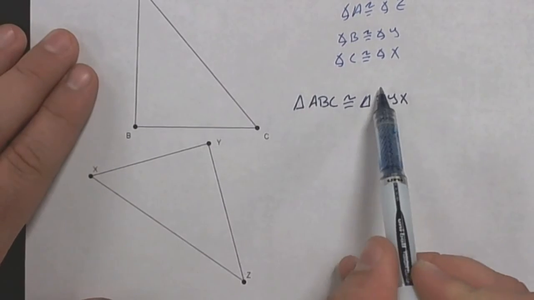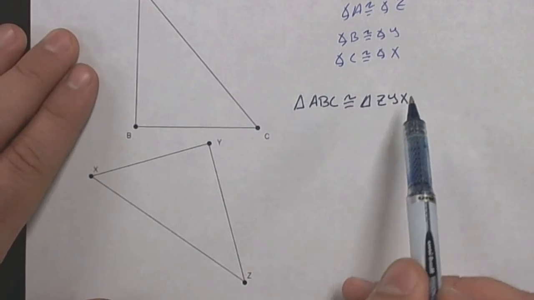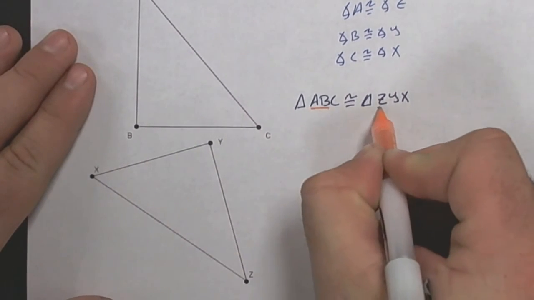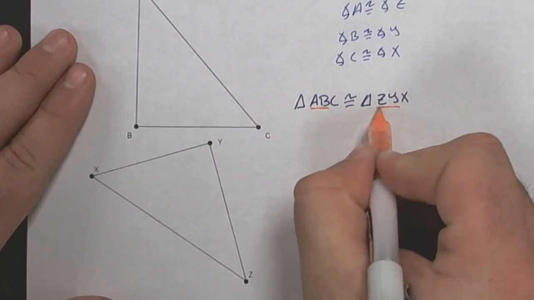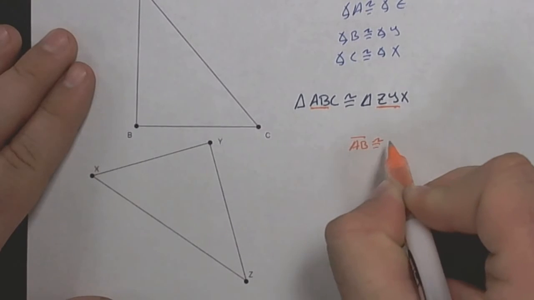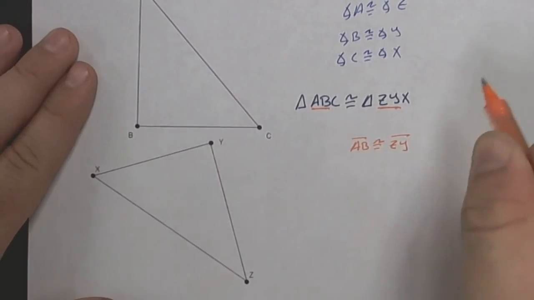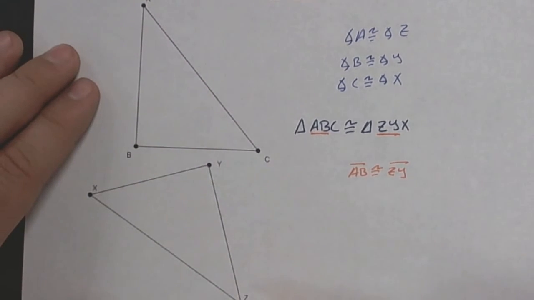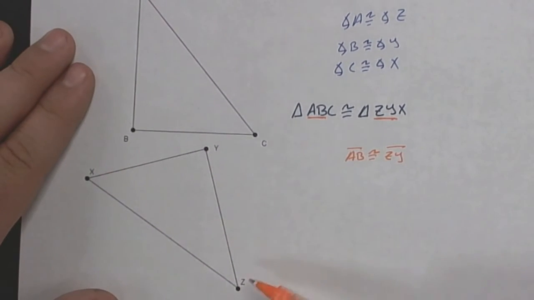Just like we said the points correspond with each other the way they're written, so do the segments. Segment AB, segment ZY. The first two letters. Segment AB is congruent to segment ZY. If you look at your triangles, AB, ZY. Those are your corresponding sides.